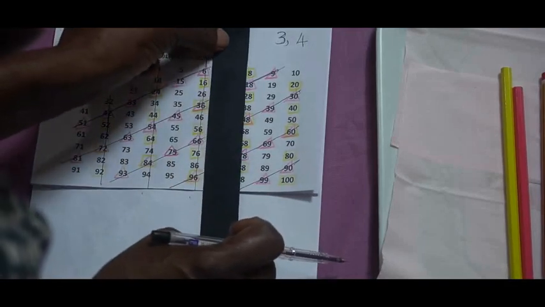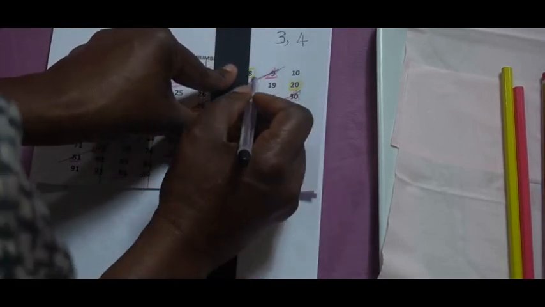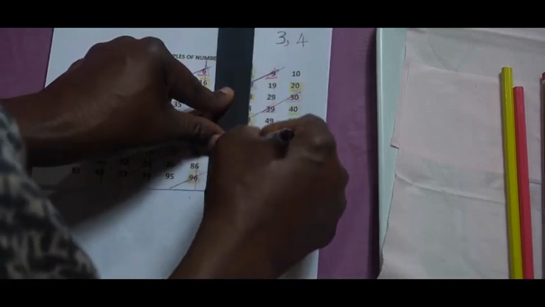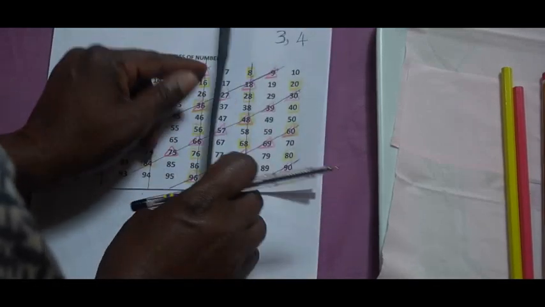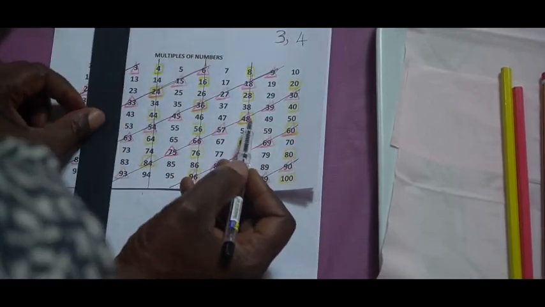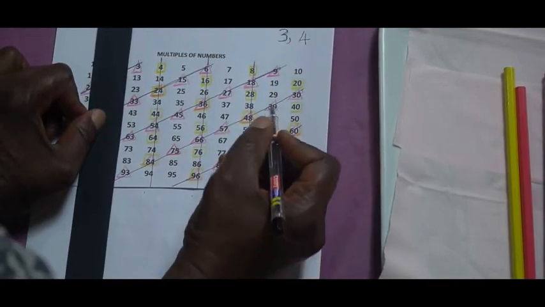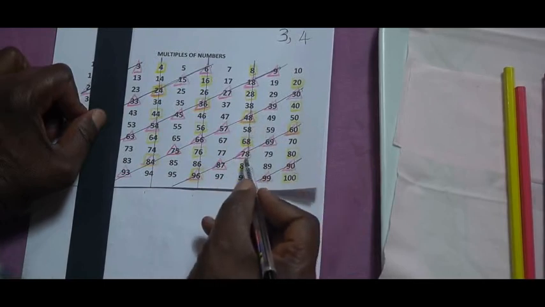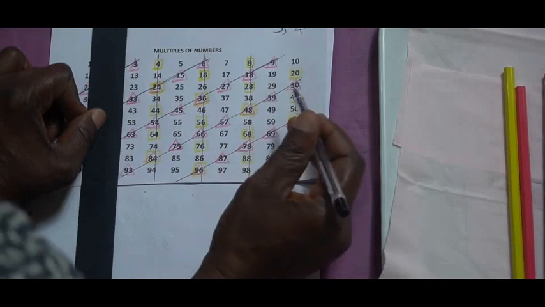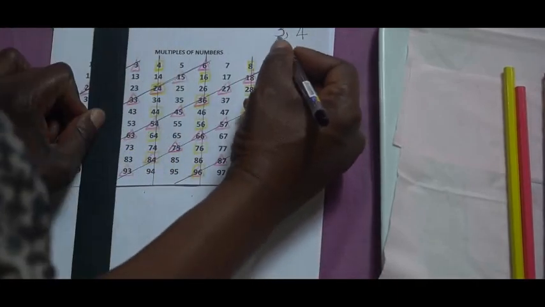Let's see what we have here. Here we see that the diagonal line and the vertical line intersect at 48 and just on 48. So here 48 is a common multiple of 3 and 4.